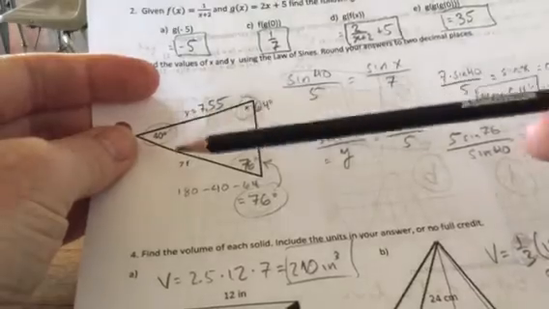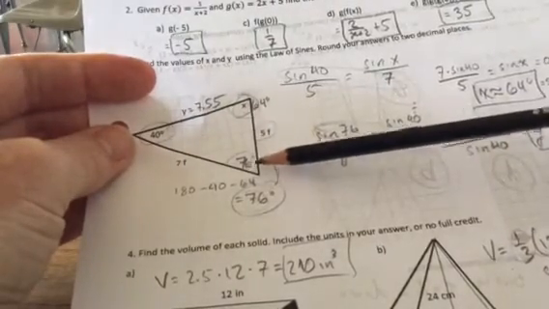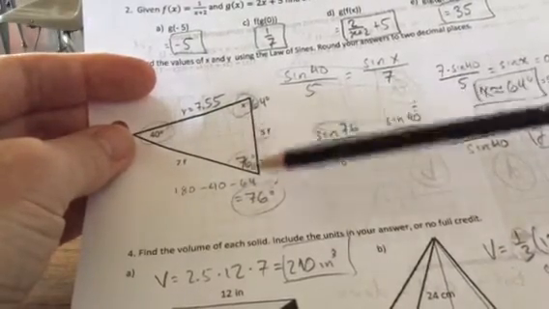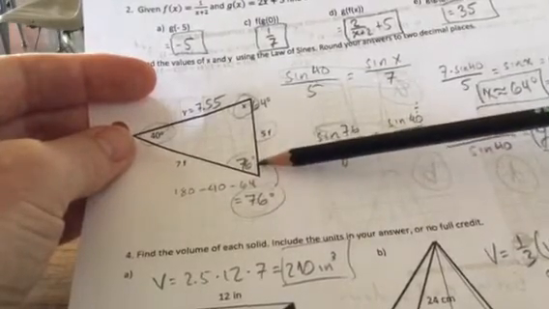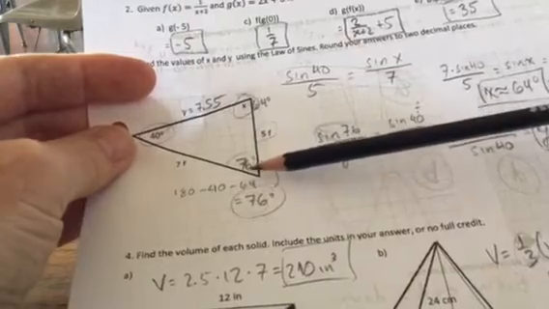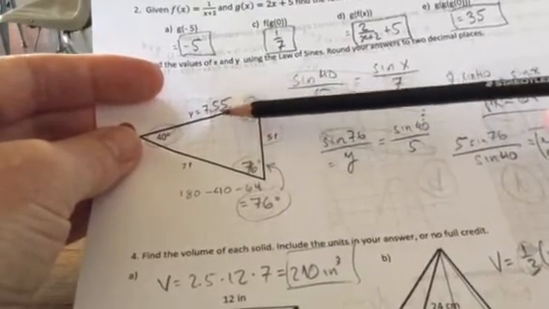That will give us a clue on how to find this third angle here, because all 3 angles add up to 180. So I can do some simple subtraction and figure out that this angle down here is 76. Why do I need that? Well, I'm going to use the law of sines one more time to find the length of this side.